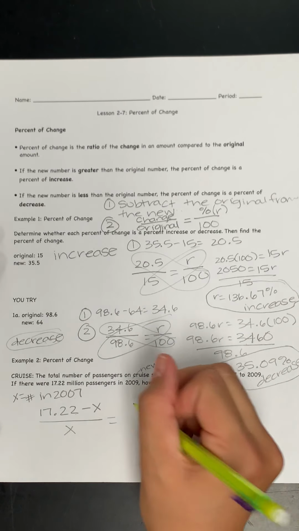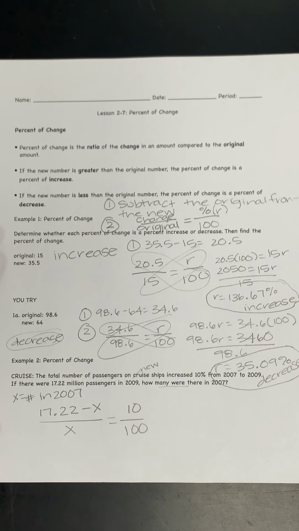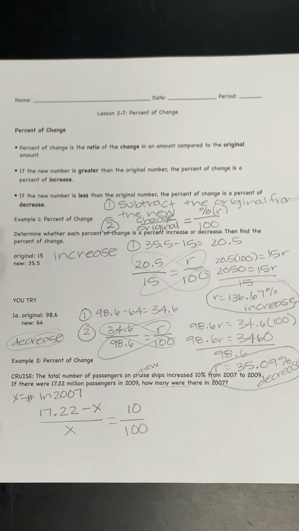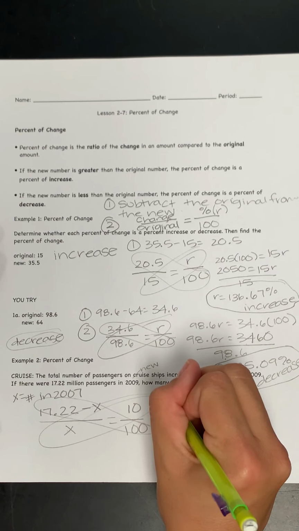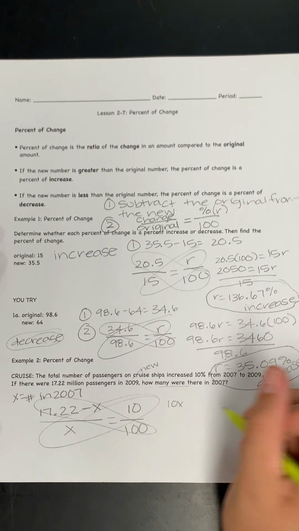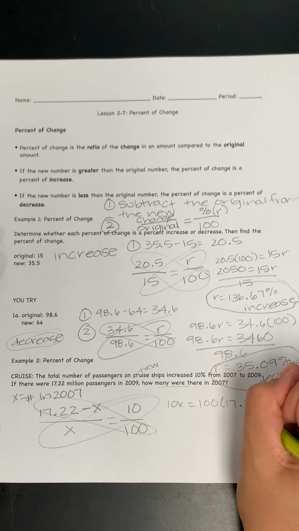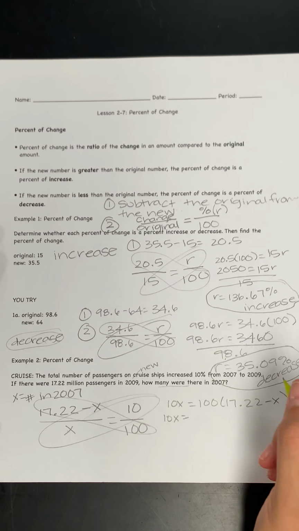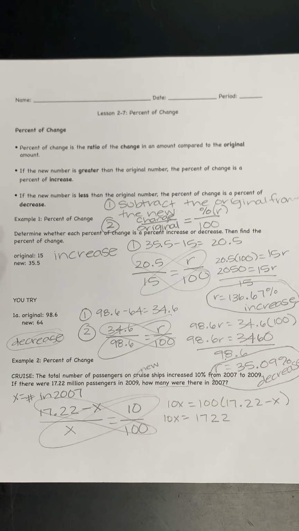We know that it's an increase of 10% over 100. So instead of solving for R like we did in the previous problems, we're actually going to solve for the original. Same strategy. So I have 10X equals 100 times 17.22 minus X. 10X equals 1,722 minus 100X.